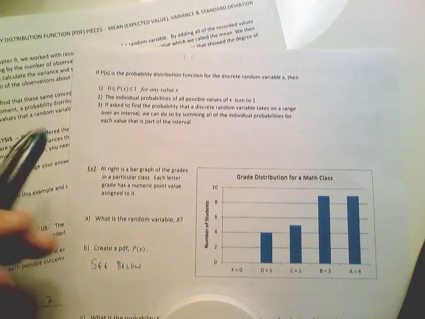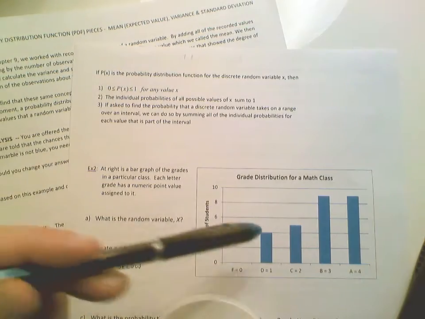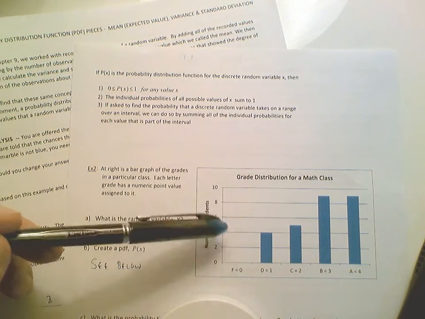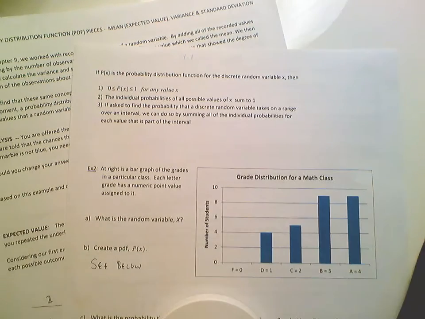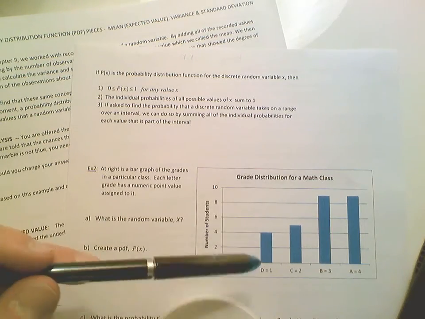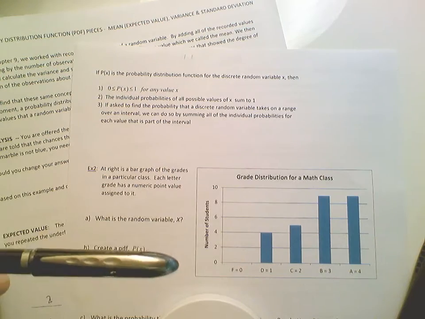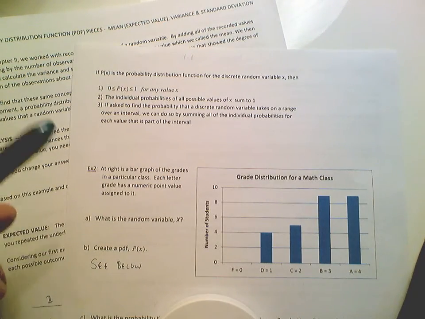Here's a bar graph that you're given. It looks like a frequency distribution if you think about it. These are letter grades: an F is 0. These are quality points, like for a GPA. A grade of D gets 1 quality point, a C 2, a B 3, and an A 4. If you work here real quickly, what can we see? Random variable X is just a value 0, 1, 2, 3, or 4, mutually exclusive again, and it represents the letter grade that you happen to get.